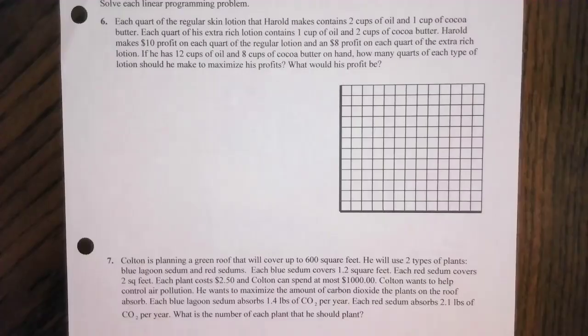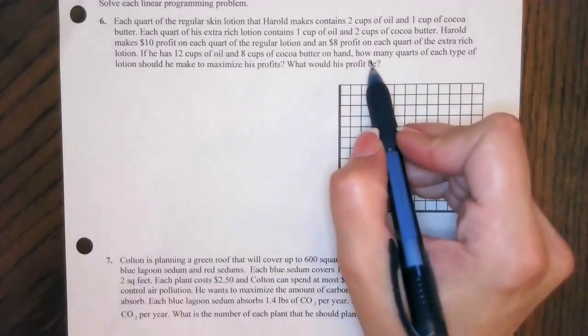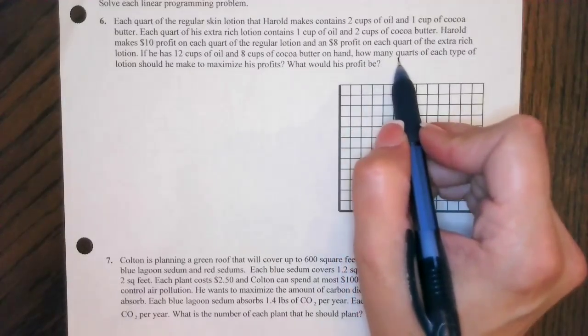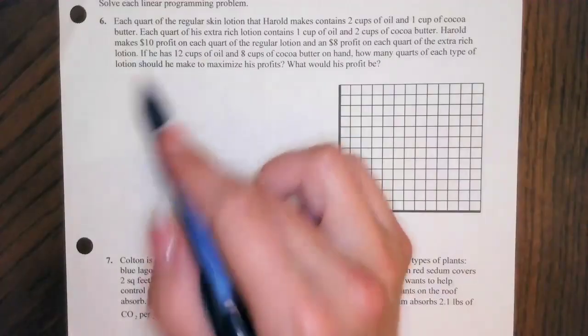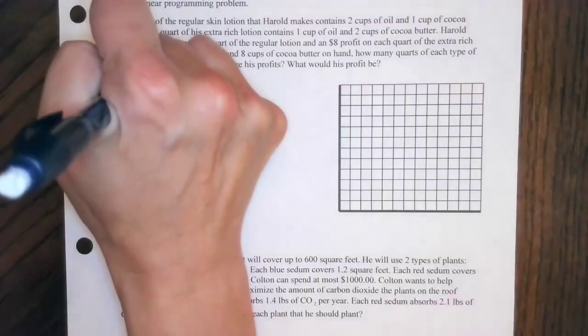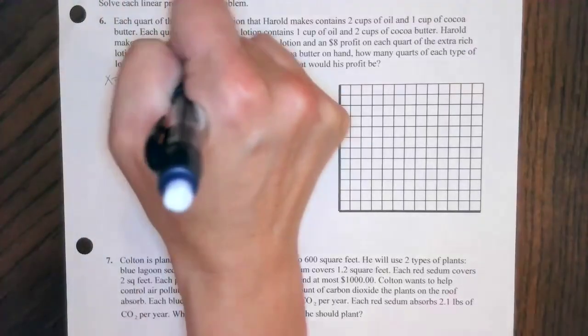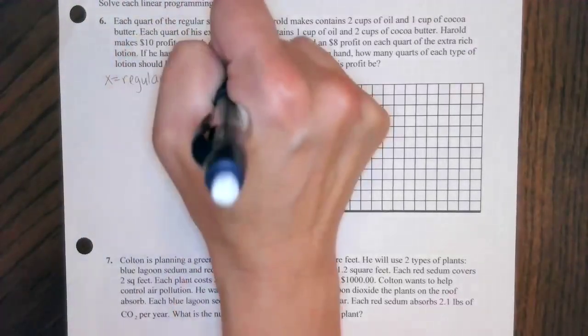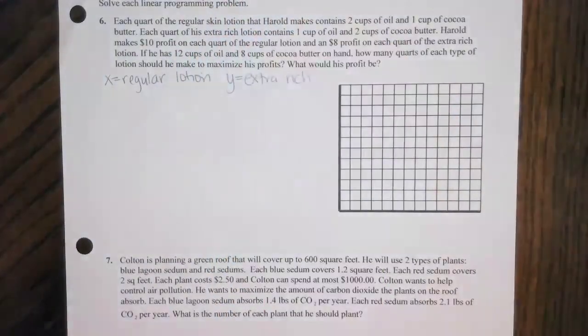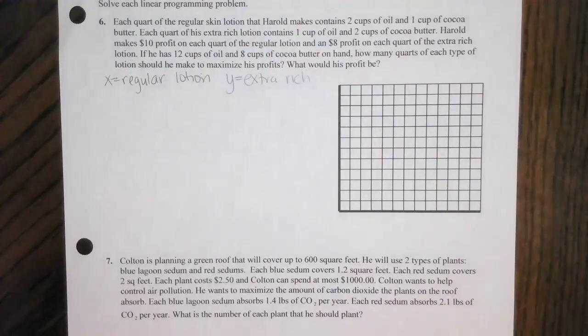There's a lot going on in that problem, so let's start breaking it down. First step is to define the variables. That usually comes from this bottom part right here. Our variables are our unknown. What do we want to know? We want to know how many quarts of each type of lotion should he make. So that's my variables. So X will be the regular lotion. Y will be the extra rich. I've defined my variables. First points awarded.